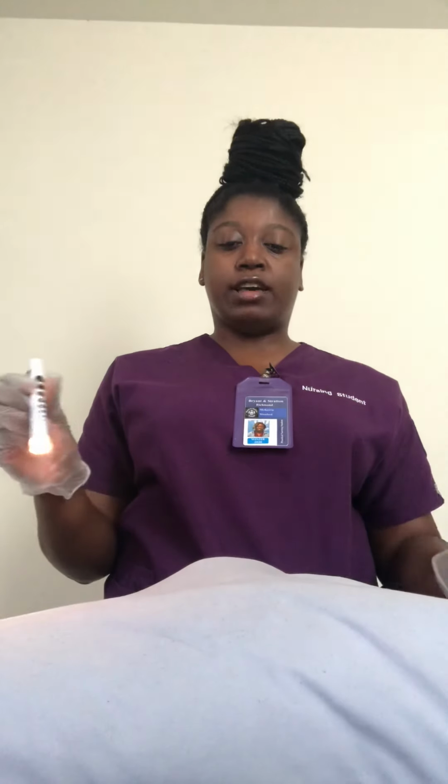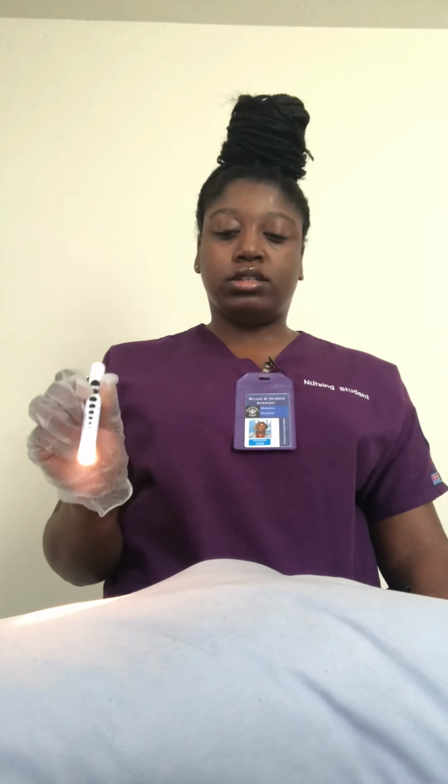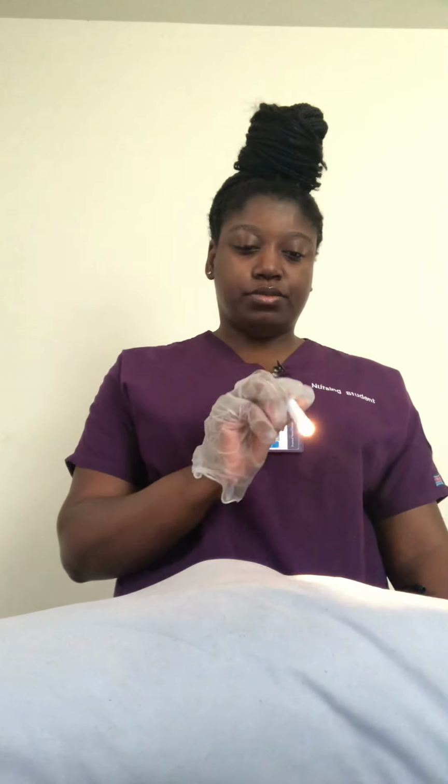Okay, and then next I would check PERRLA. PERRLA means pupils are equal, round, and reactive to light and accommodation. So first, I would shine my pen light in the patient's eyes to see if they're both equal. Yes, both are equal. So pupils are equal, round. Next, I would check to see if they both are round. Yes, they're both round.